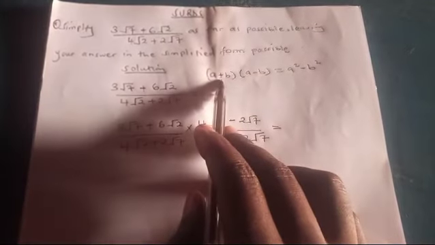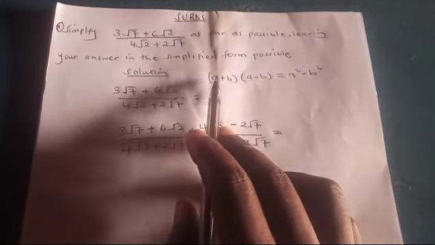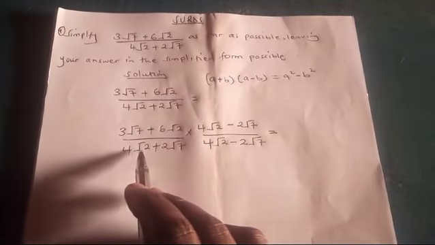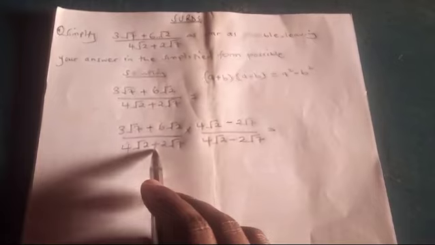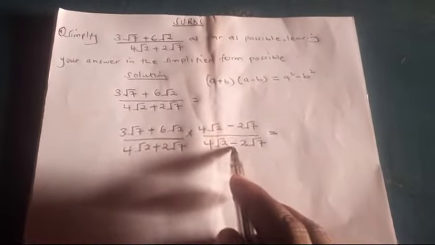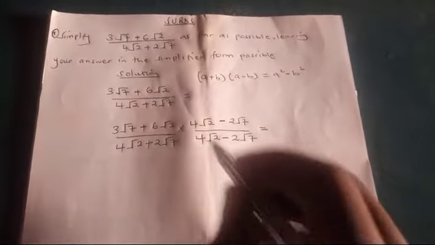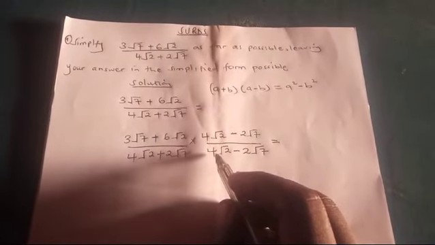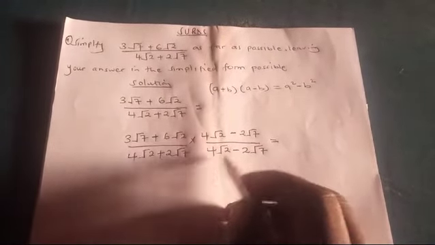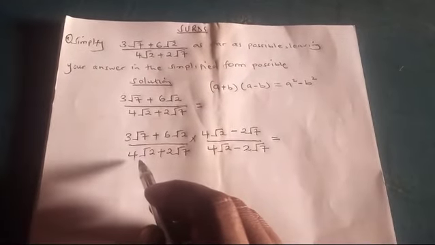So we want to rationalize the denominator by applying this concept, that a plus b multiplied by a minus b will give us a squared minus b squared. This one has a positive and this one has a negative, so we can comfortably apply this concept by squaring the first term, a squared.